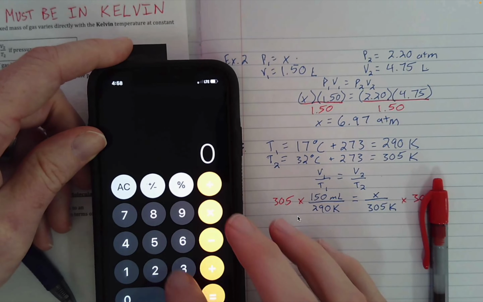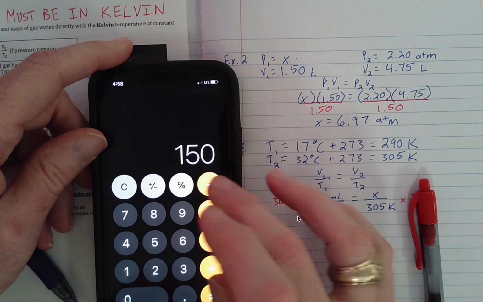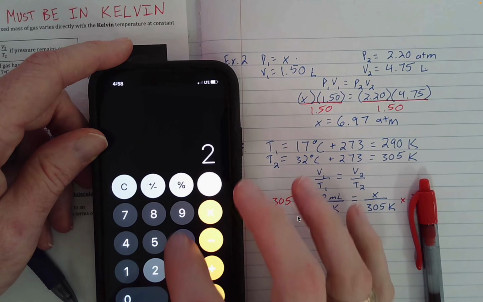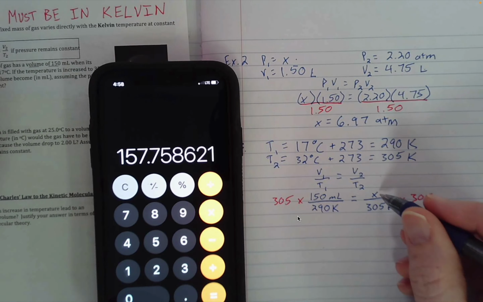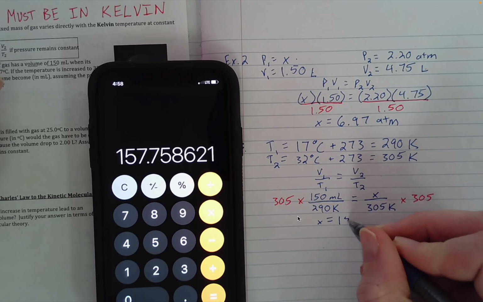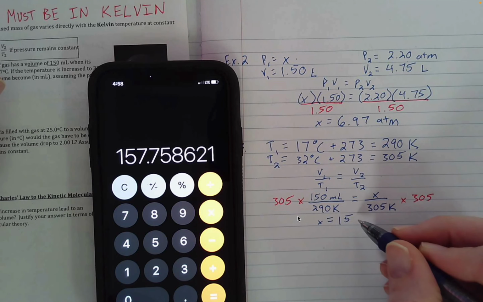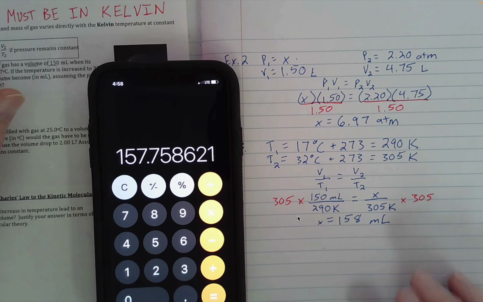So I'm going to take 305 times 150, and I'm going to divide by 290. And so my new volume will be 158 milliliters. Great.